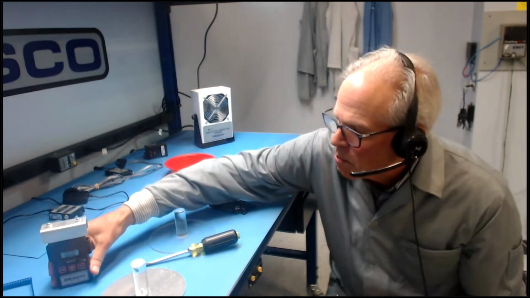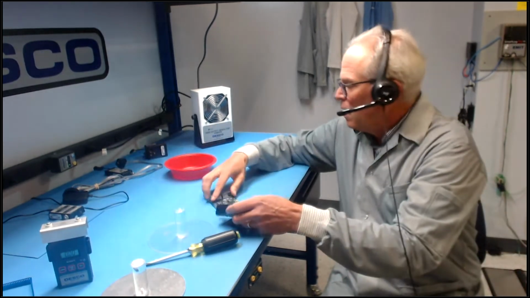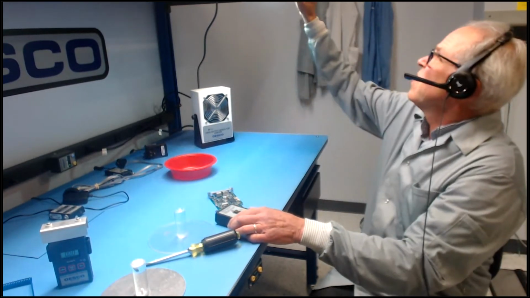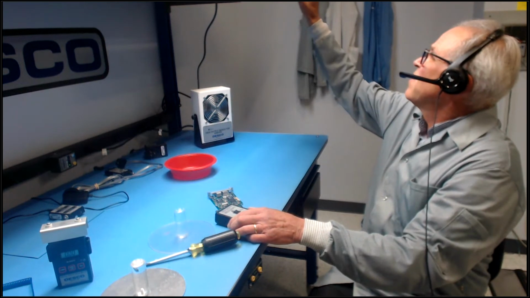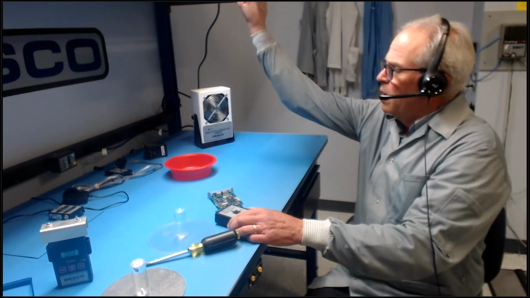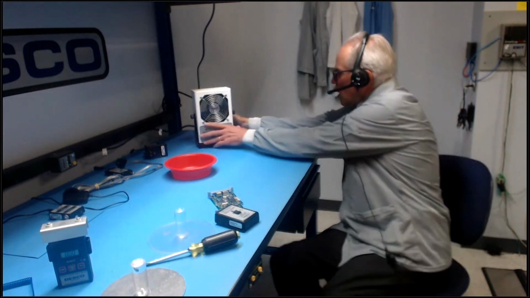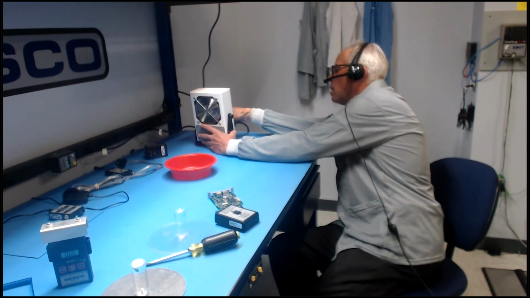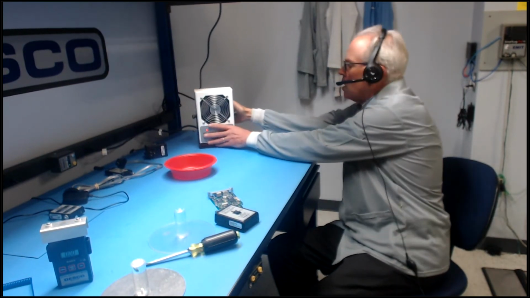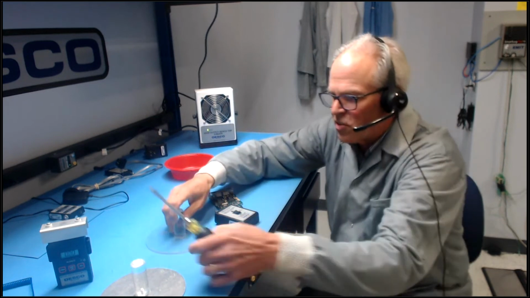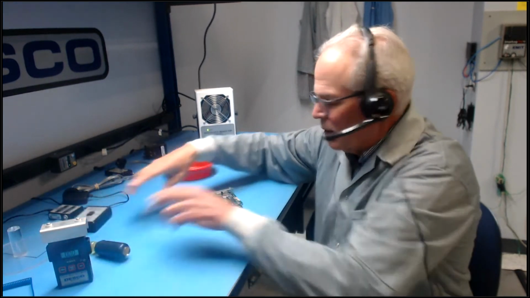Another important thing about using ionizers is to be careful to make sure that the airflow of the ionizer gets to the spot where the work is being done.